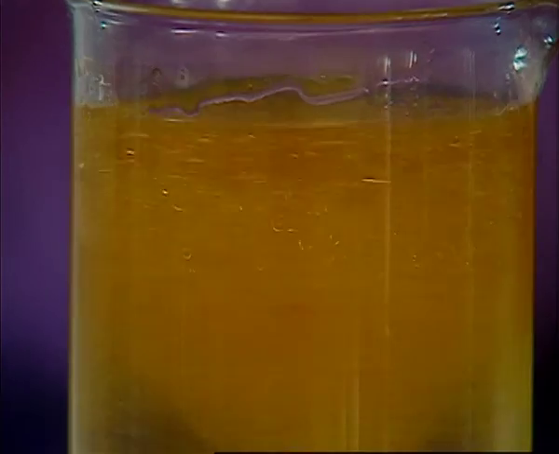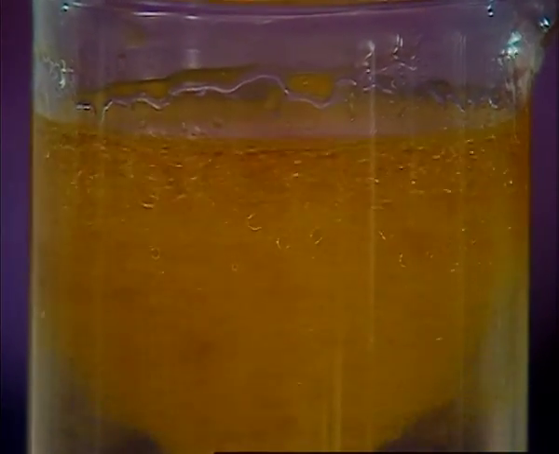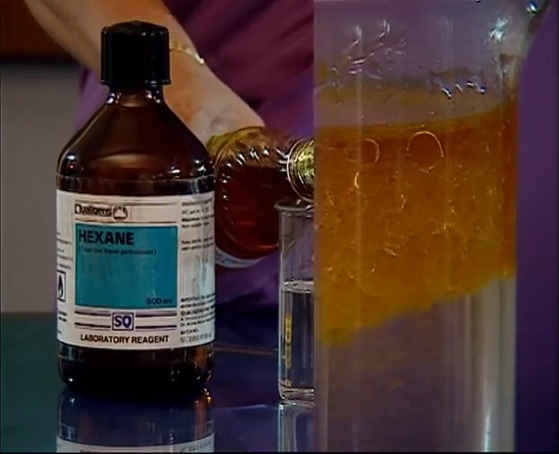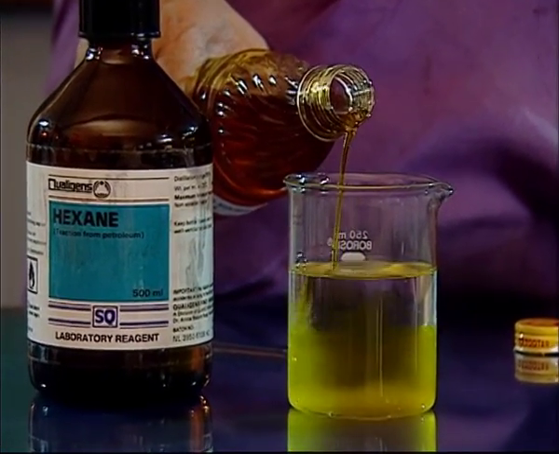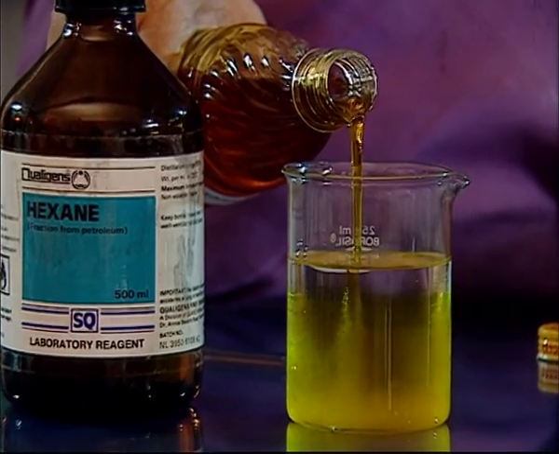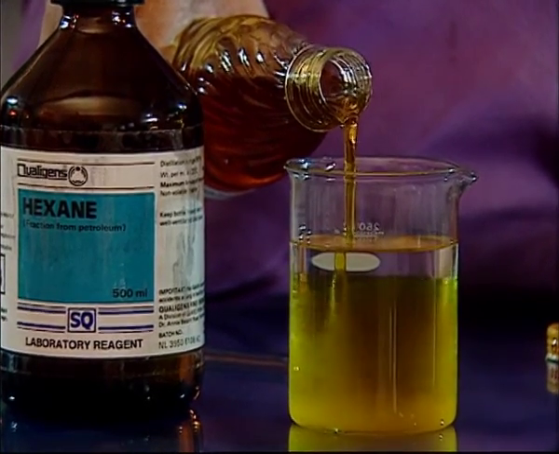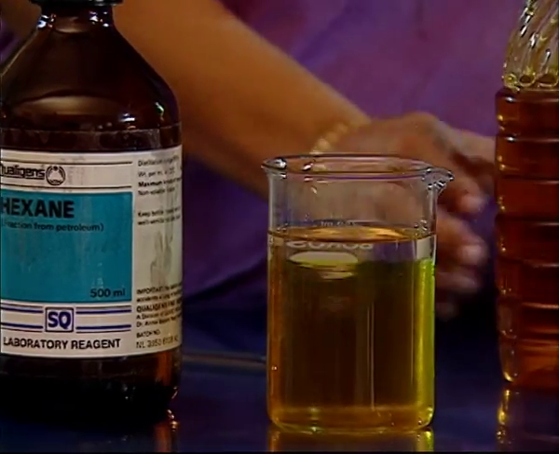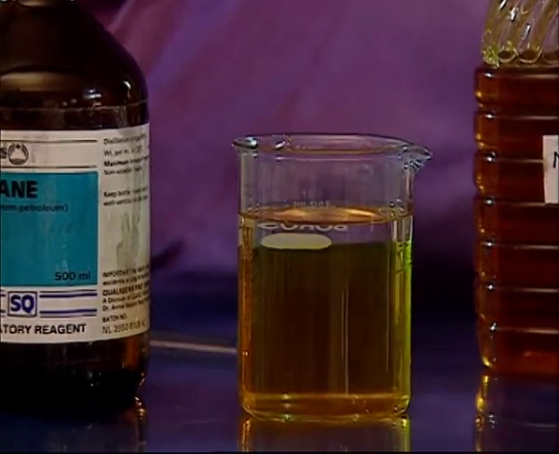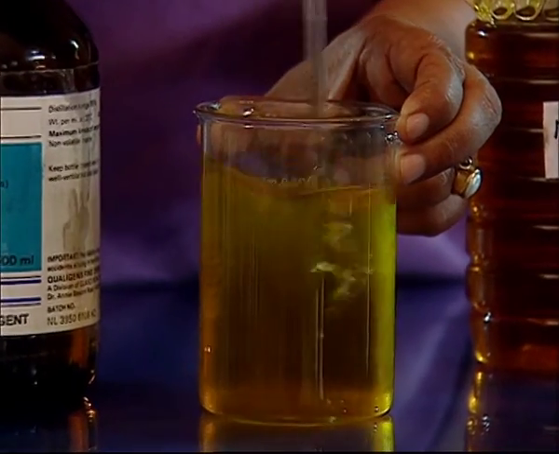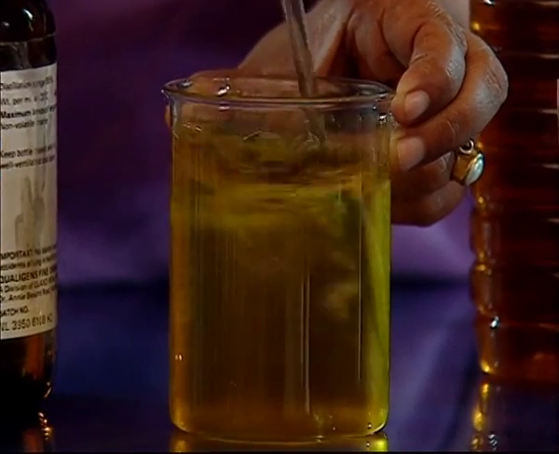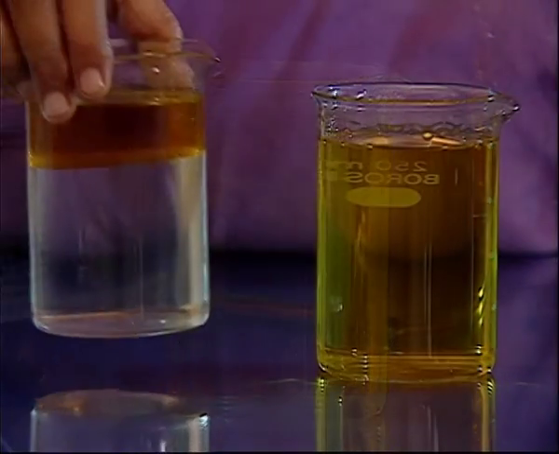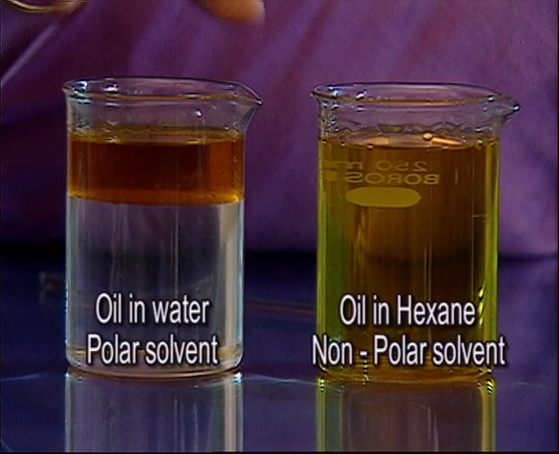And therefore, an oil film spreads on the water. Non-polar oil, however, dissolves in a non-polar solvent such as carbon tetrachloride or hexane. Many covalent molecules, such as oils and greases, need non-polar or organic solvents.